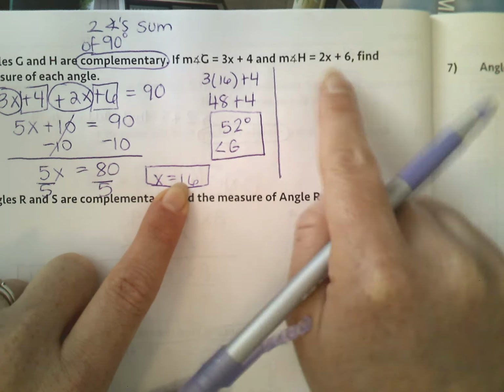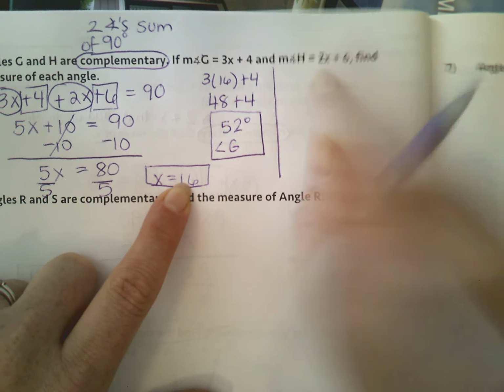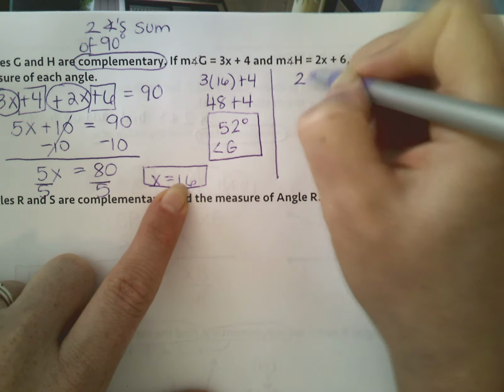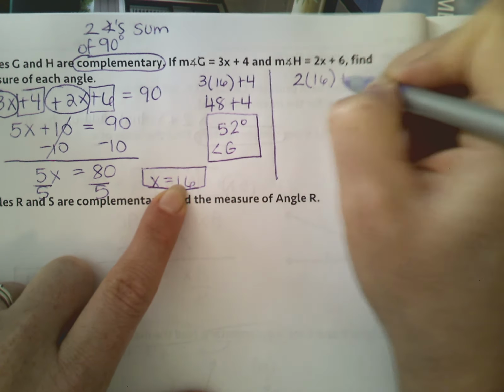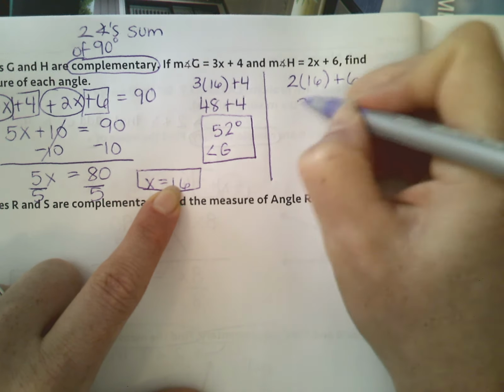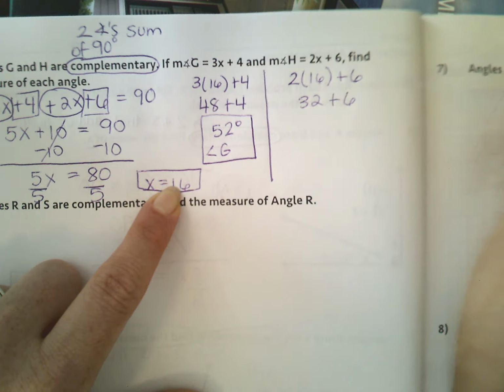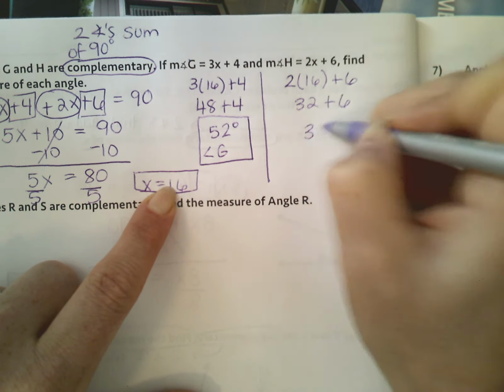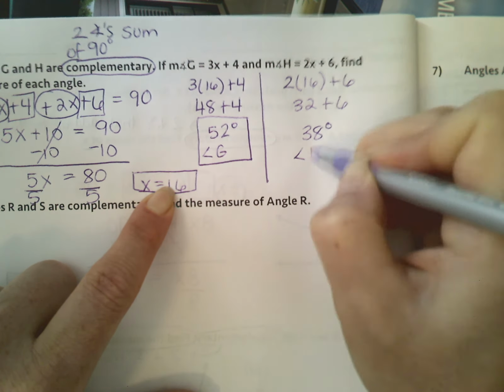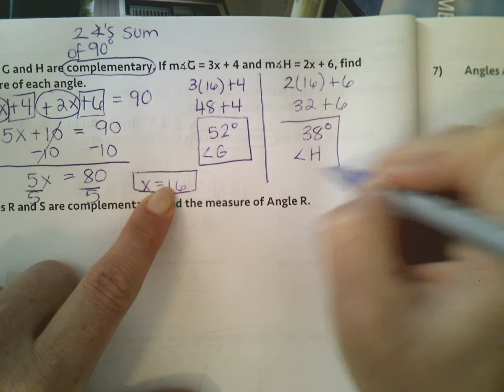I also just want to make sure I did this correctly, so I'm going to plug in 16 for my x. 2 times 16 is 32, plus 6 is 38 degrees. So the measure of angle H is 38 degrees.